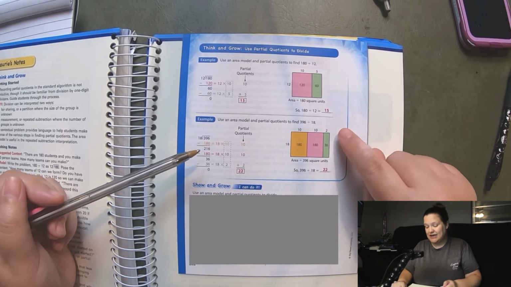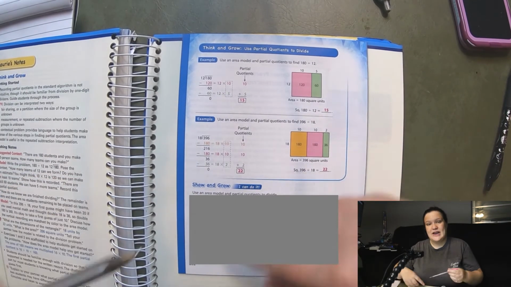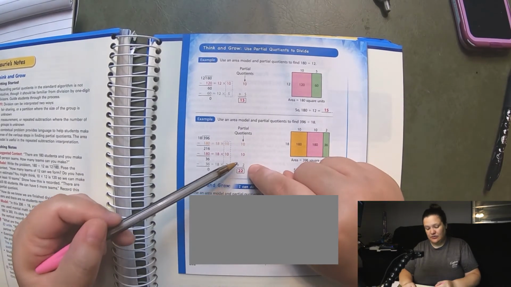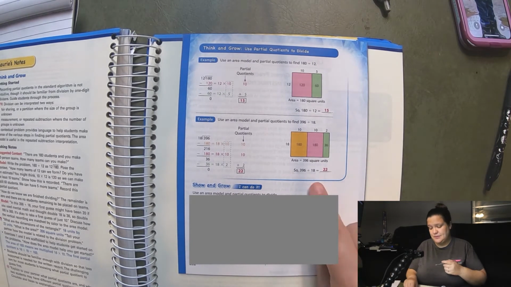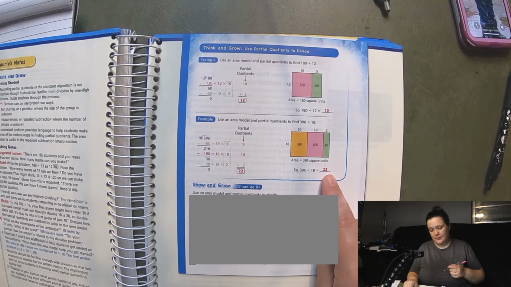That would be 18 times 2. 36 minus 36 is 0. There's no remainder. So now you add your 3 partial quotients. 10 plus 10 plus 2 is 22. So the quotient, your answer, for 396 divided by 18 is 22.